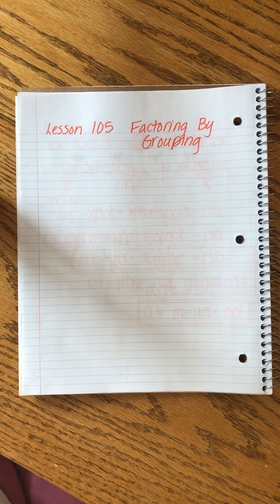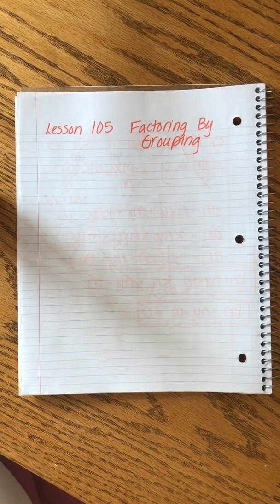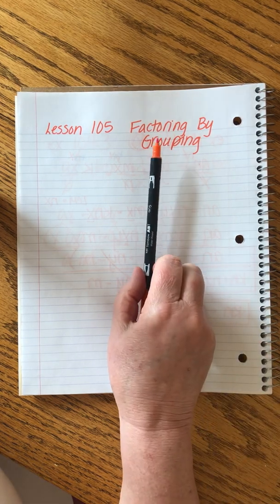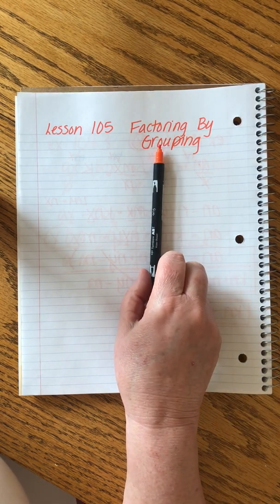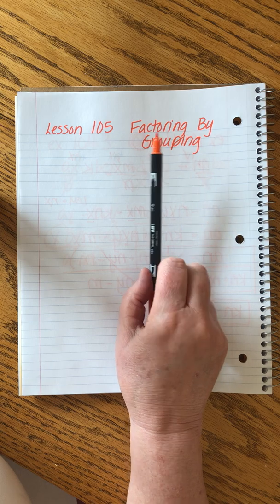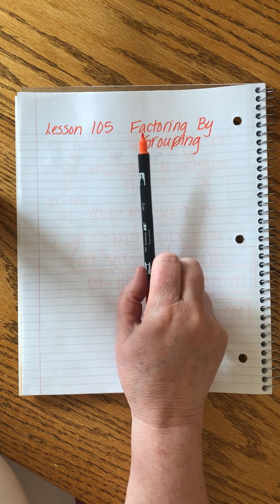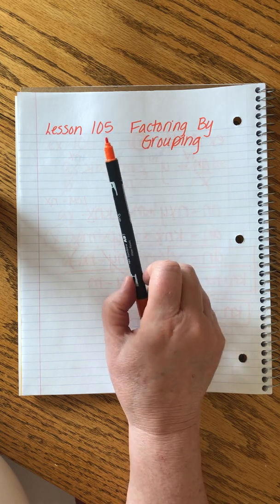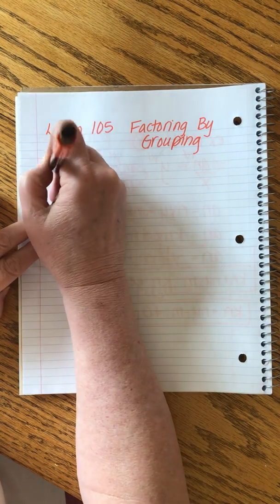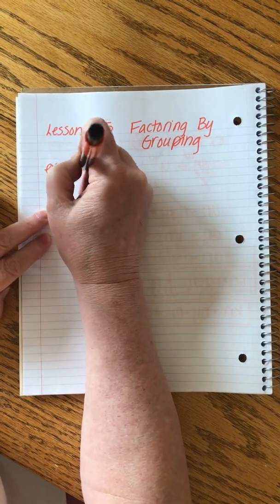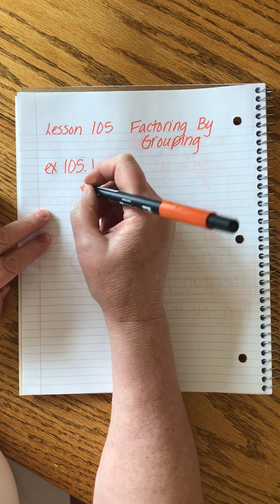Saxon Algebra 1, Lesson 105. Oh boy, this is one of my favorites. This is a new way to do some factoring, and we're going to create some groups. Let's just take a look.